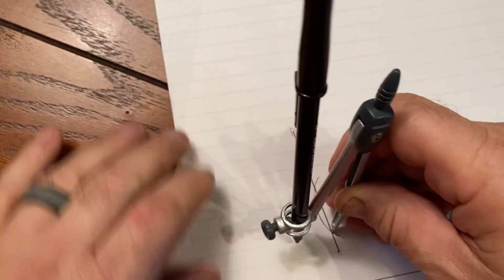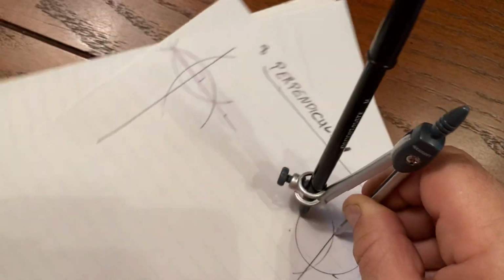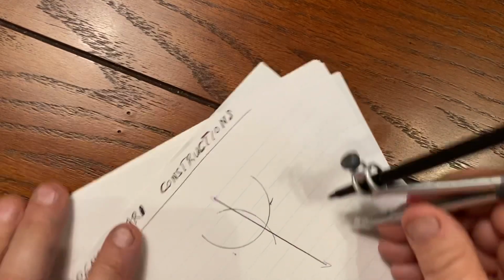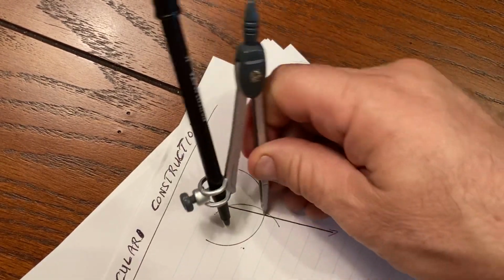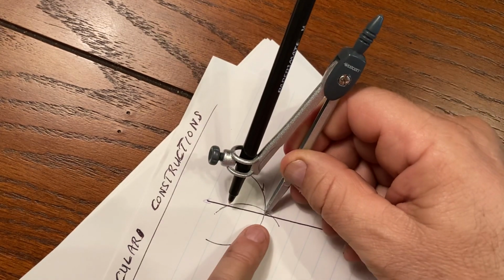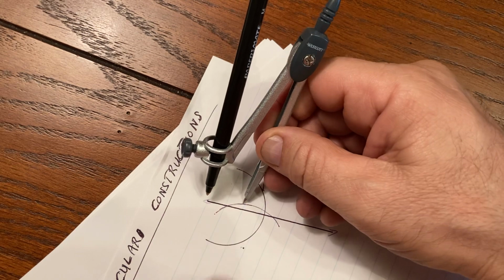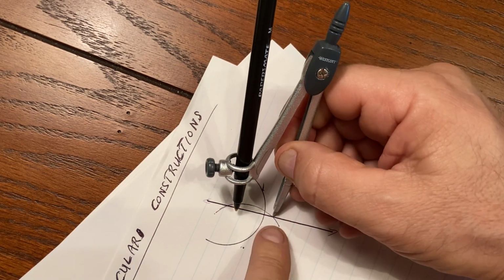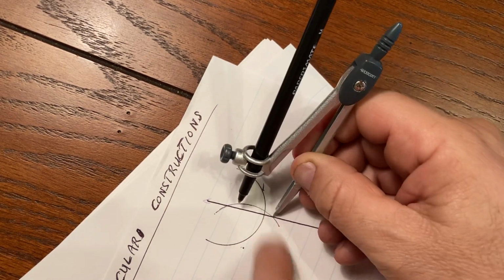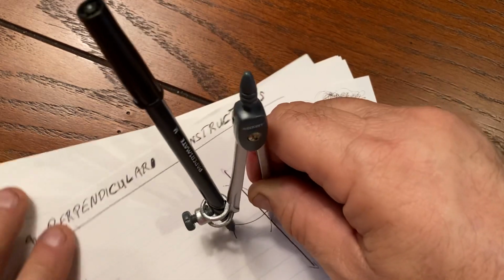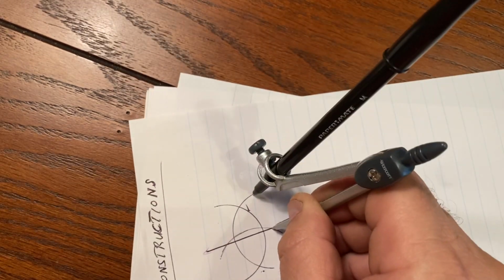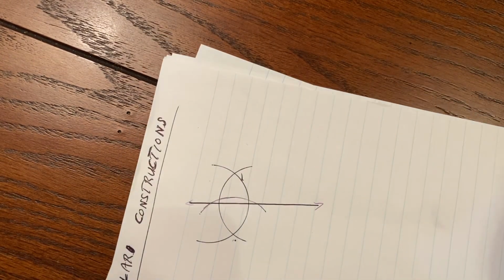Okay, so just make a semicircle once and a semicircle twice. What am I doing wrong? I'm using the wrong point. It's this point, and that one is the other one. So that's my pointing end right there. Now make an arc. Basically, it's a semicircle, half a circle.